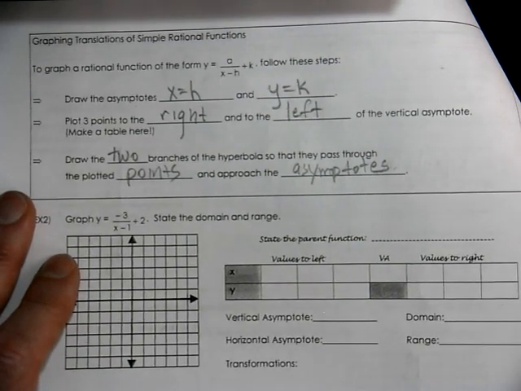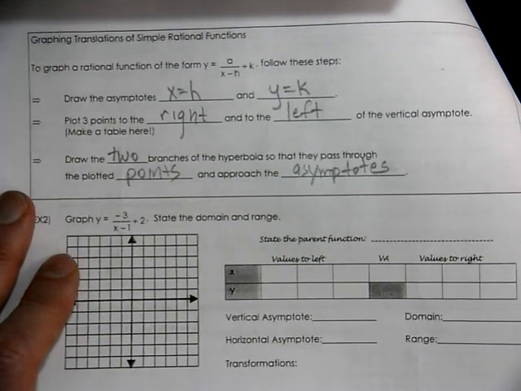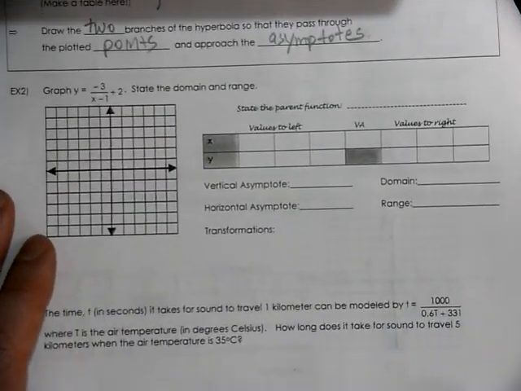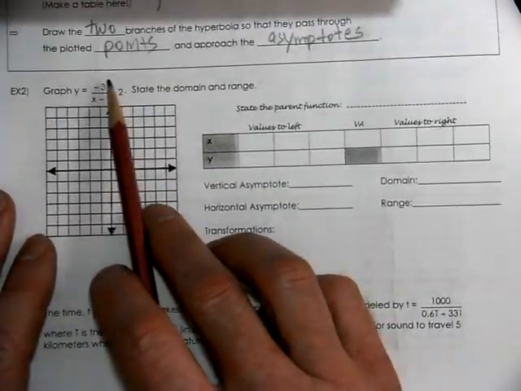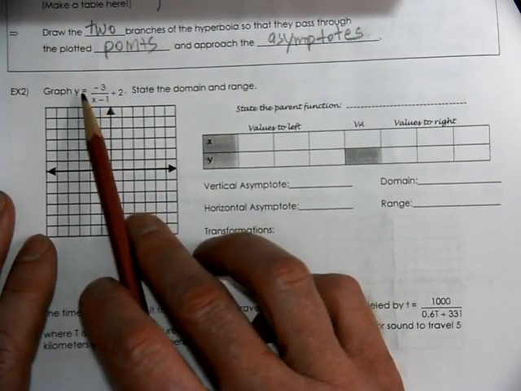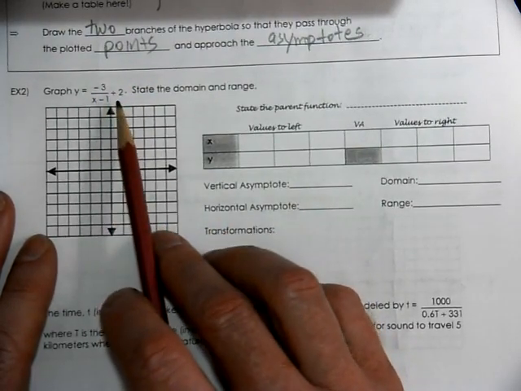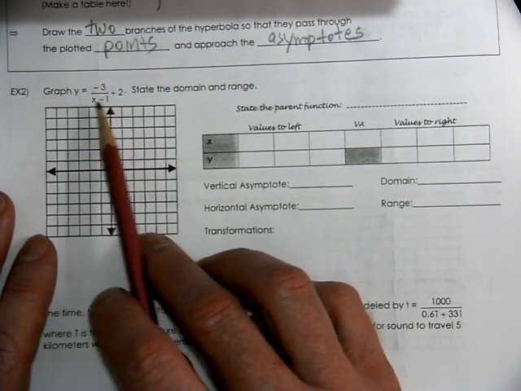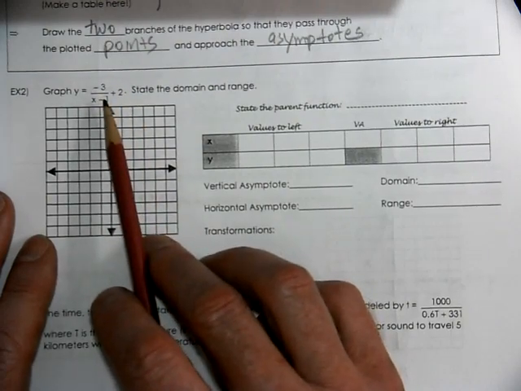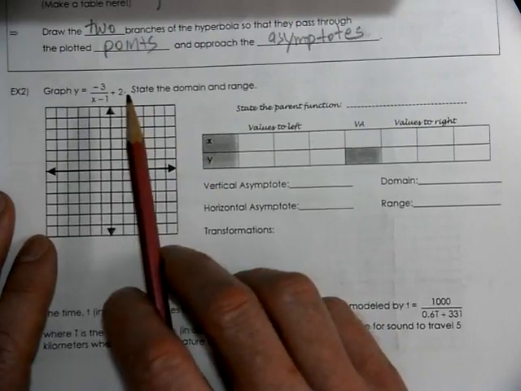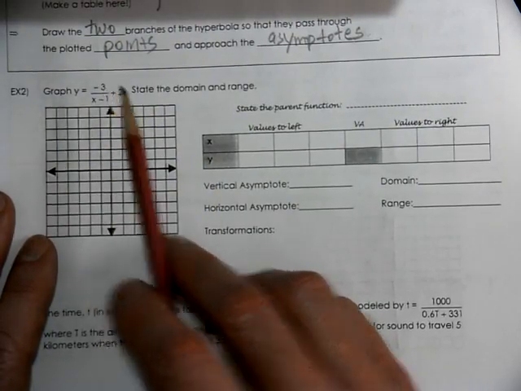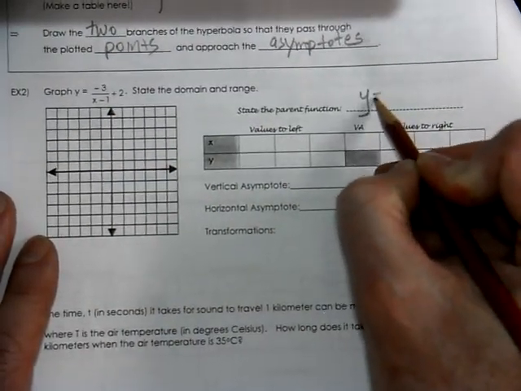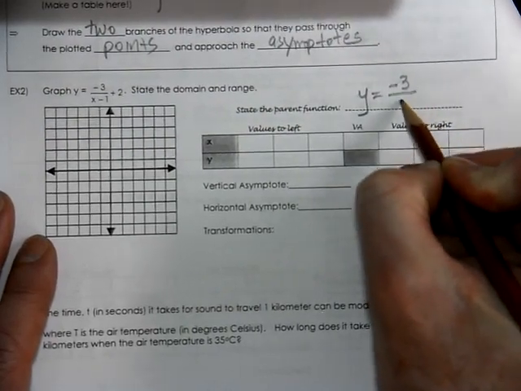So we're doing the same graph, but then we're going to translate it. We're not going to make our table based off of this whole equation. That would take a lot of different calculations and make the job more difficult. We're not just plugging in points and chugging through. We're going to use the graph y equals negative 3 over x.